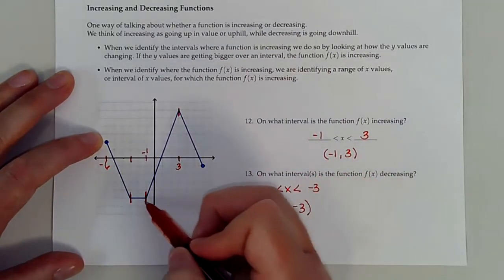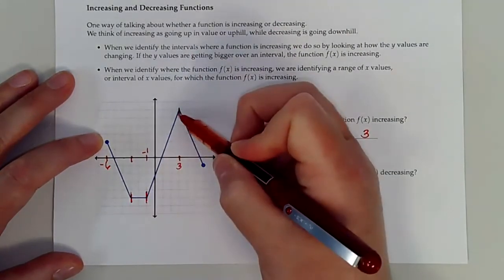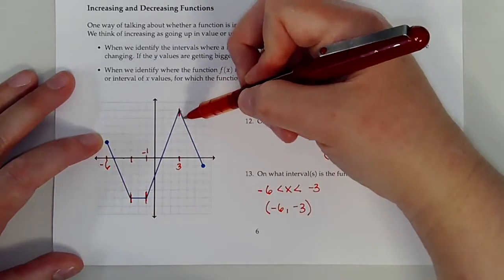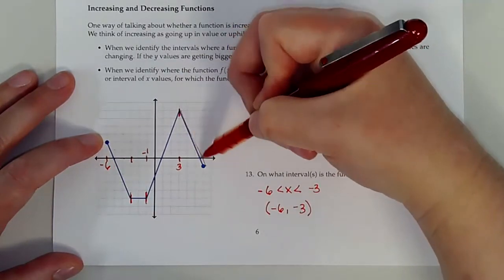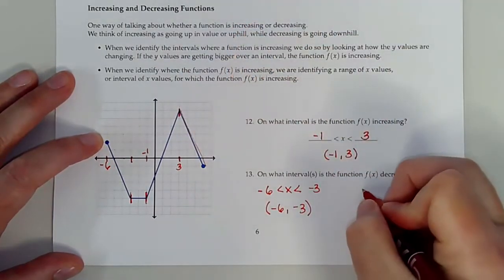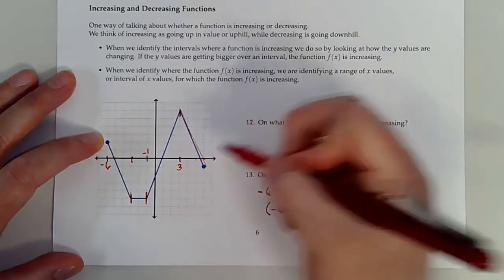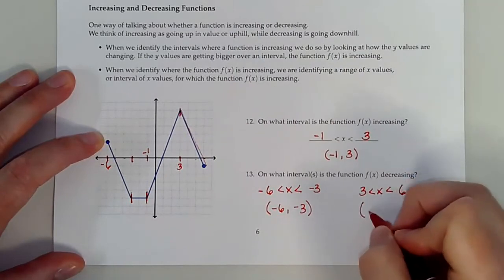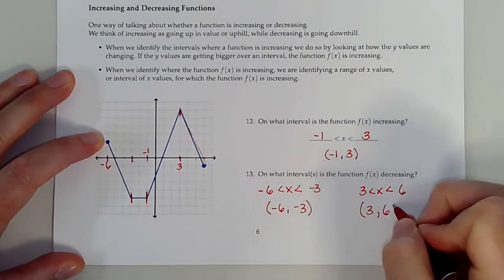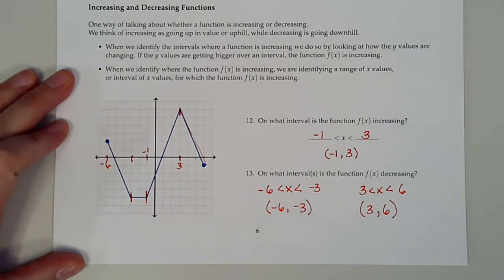And then it's flat here, so it's neither increasing nor decreasing. We already marked that out as increasing. And then this last piece here is going downhill, so that would be decreasing. And that'll be from x is 3 all the way to x is 6. So we could write that either one of those two ways.